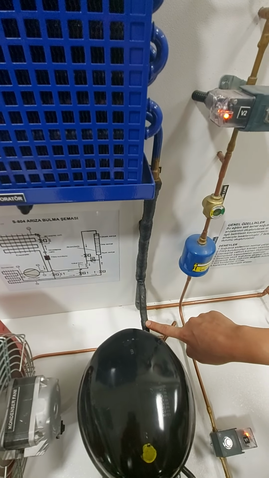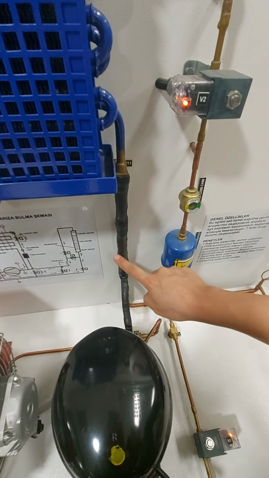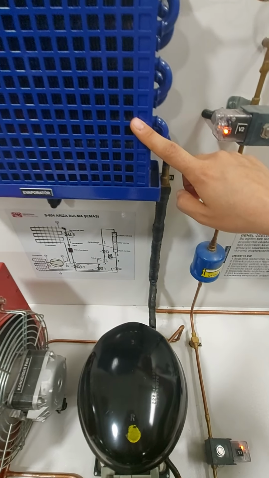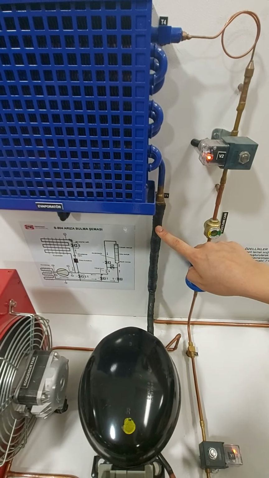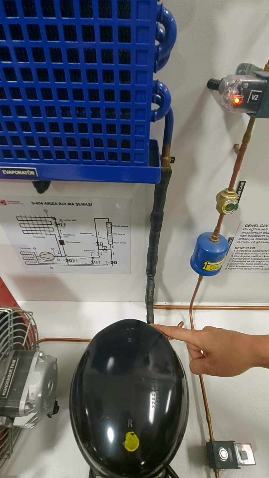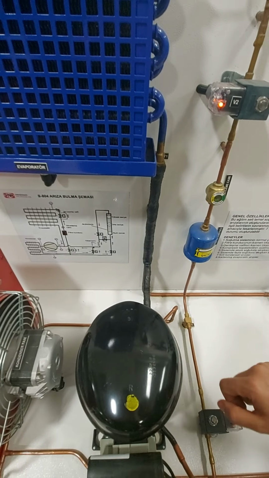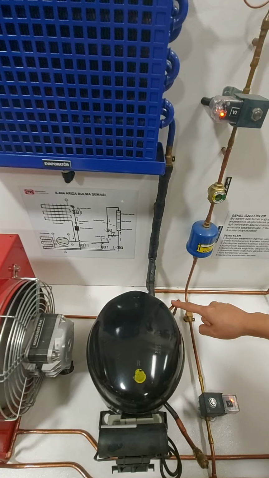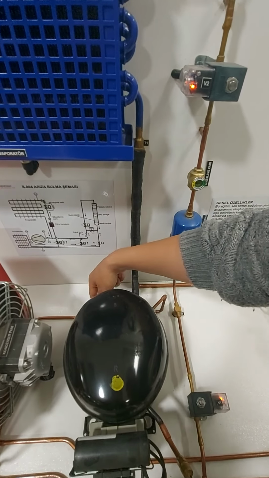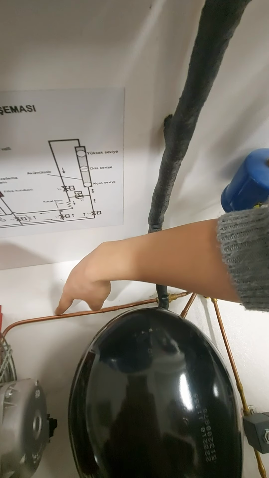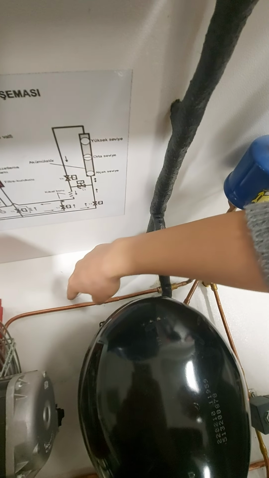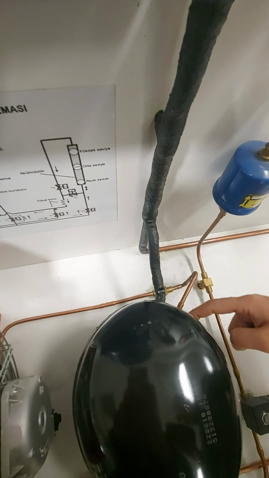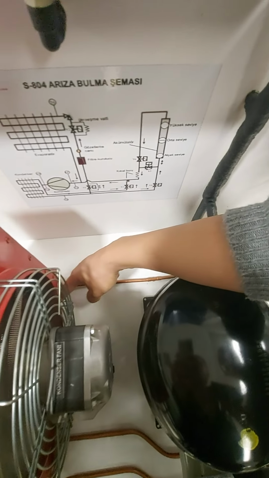The inlet to the compressor is called suction line. It brings the low pressure vapor into the compressor. The suction line connects the evaporator outlets and the compressor inlet. After the compressor compresses the refrigerant into a high pressure vapor, it removes it to the outlet called discharge line. This one is discharge line. The discharge line connects the compressor outlet to the condenser inlet.